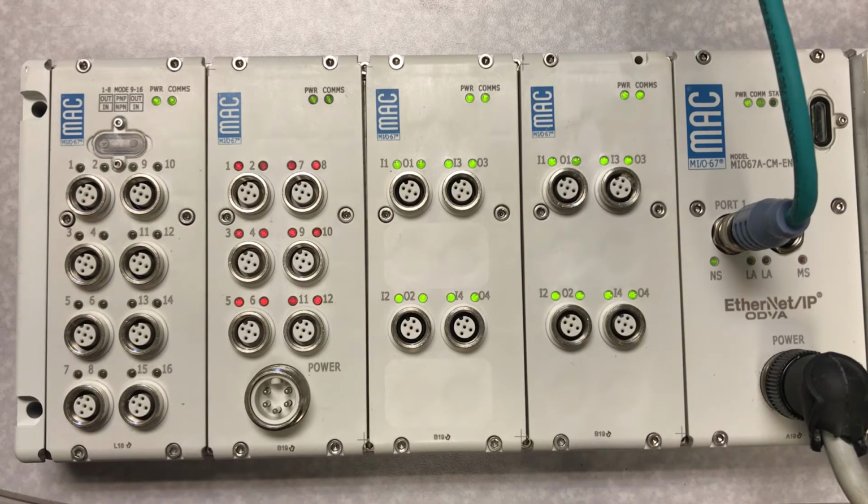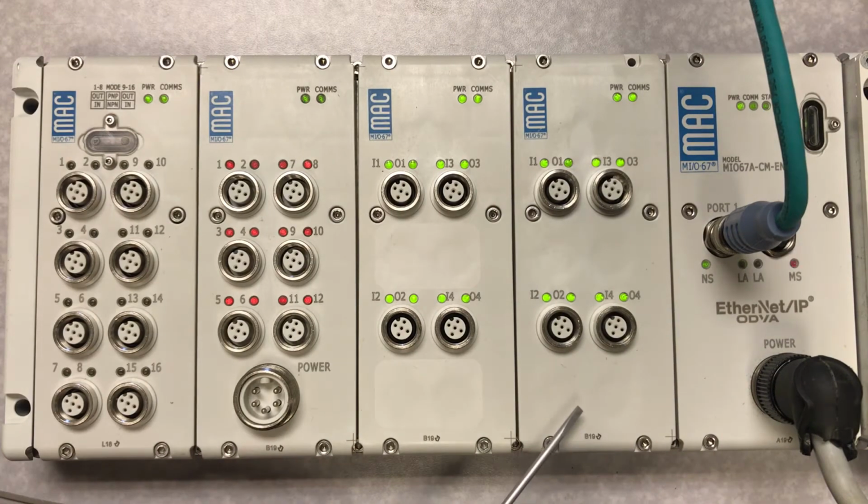Your Mac IO-67 valve stack can be made up of user-selectable I/O modules. Up to 12 can be selected in any order. In this particular example, we are showing 4 I/O modules that have been added on to the COM module here on the right. Our first module, located to the left of the COM module, is slot 1.